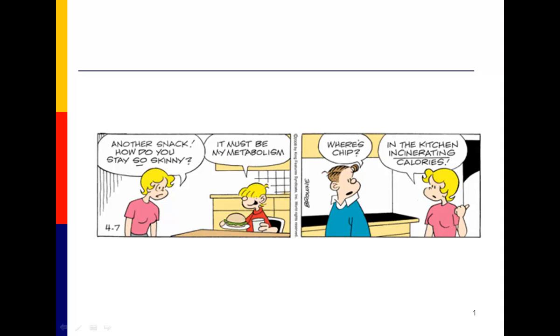We're also going to hear a silly little song that really probably won't help you learn glycolysis, but maybe it'll give you something to chuckle about.